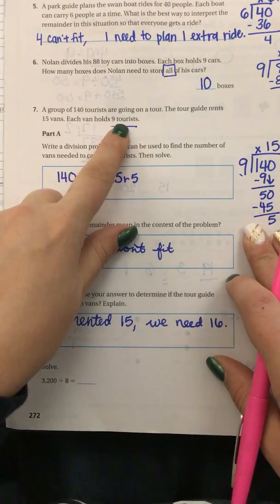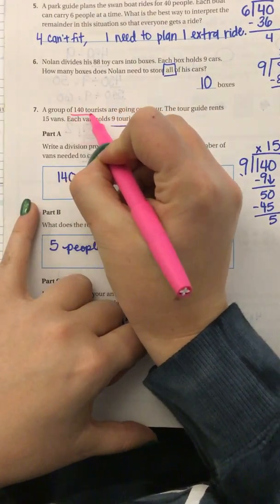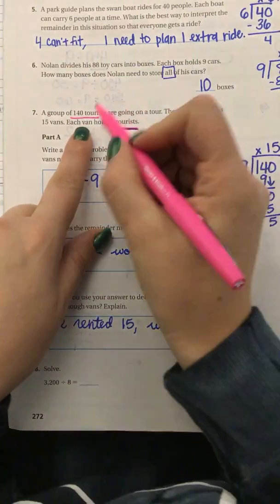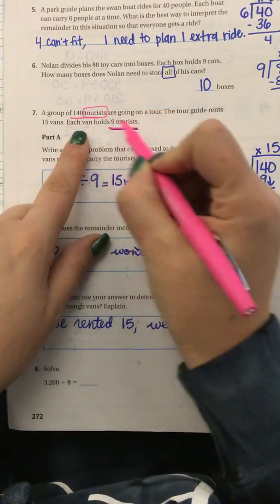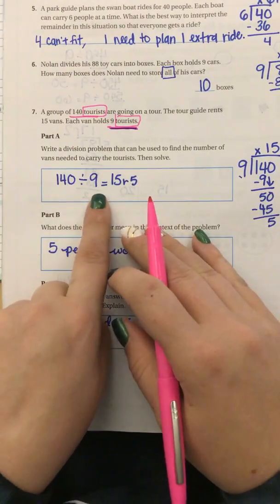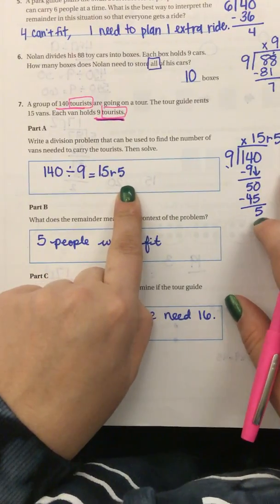We do have 3 numbers, but to help us figure out which ones to divide, we're taking these 140 tourists and we're splitting them into groups of 9 tourists. Notice that I am splitting the tourists into groups of tourists. So that's why I'm doing 140 divided by 9. And when I do that, I get 15 remainder 5.